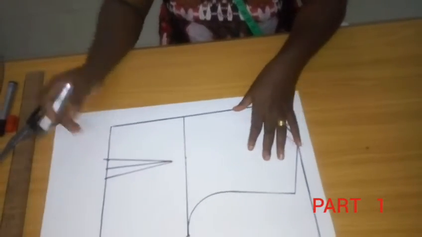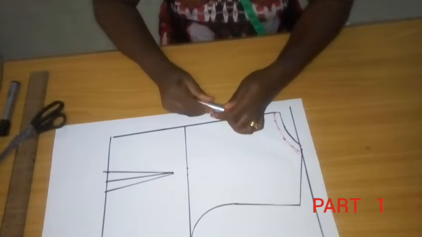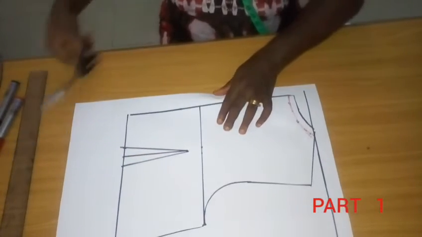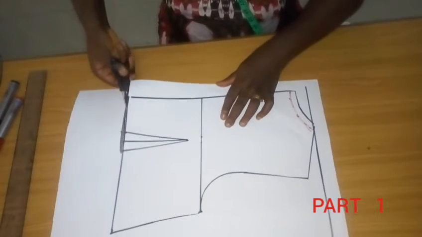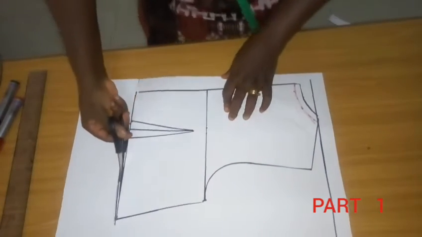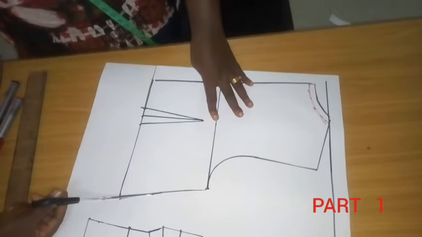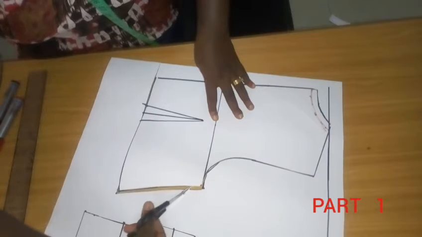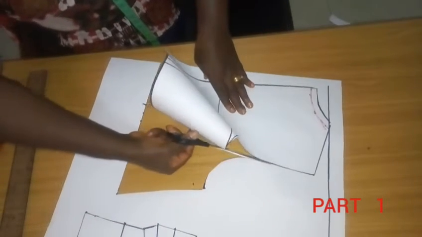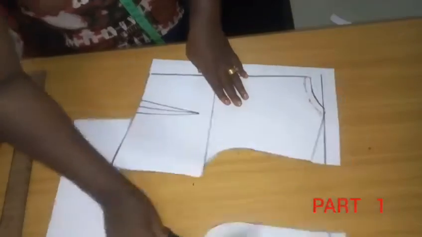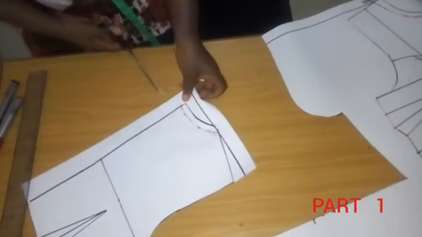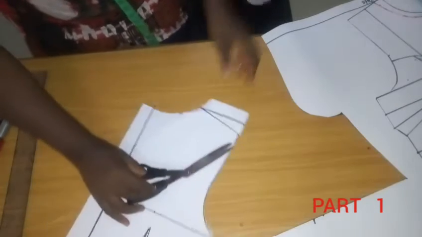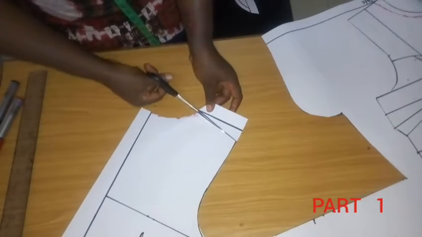So the front has not much issues. All I can do for the back is to close up the darts. Okay, so I'll just cut the back because the back is just one piece. We are done for this particular back piece.